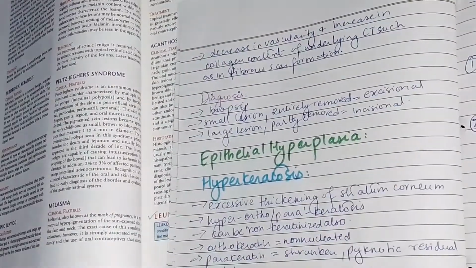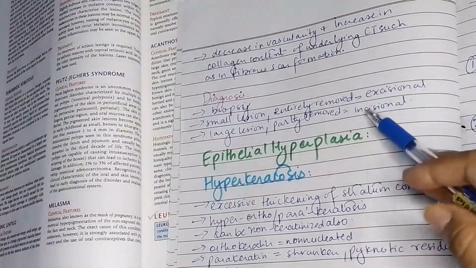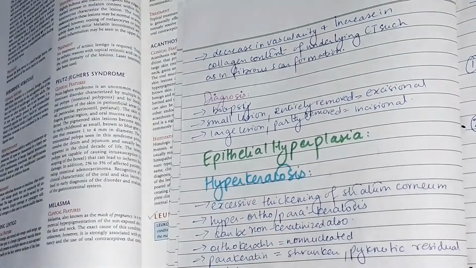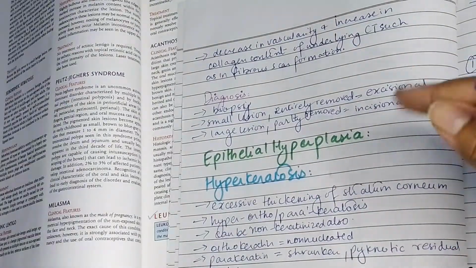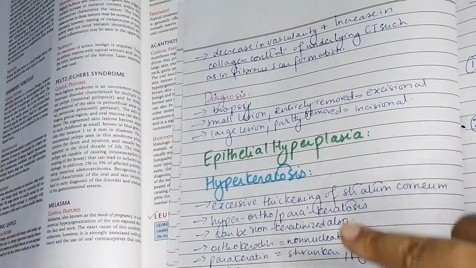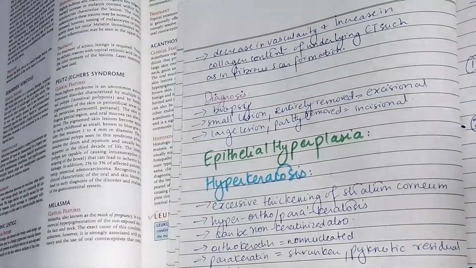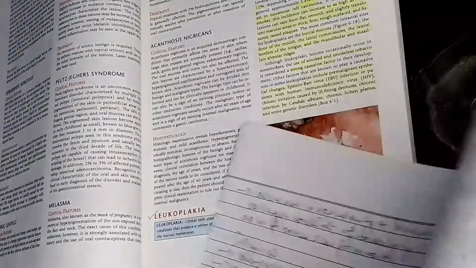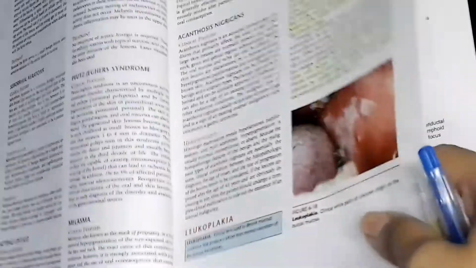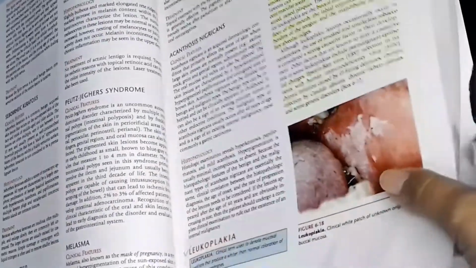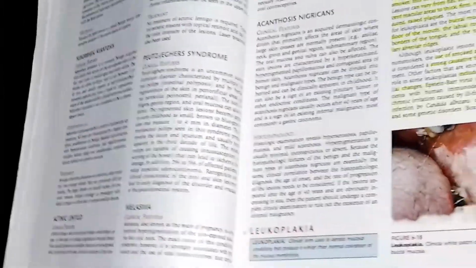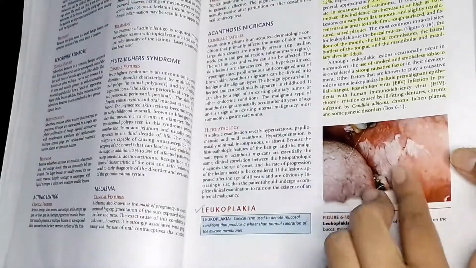So there are two types of biopsy. If there is a small lesion and it is entirely removed, it is called excisional biopsy. And if there is a large lesion and it is partly removed, it is called incisional biopsy. So if you want to see it, this is leukoplakia. This is leukoplakia, the white patch.